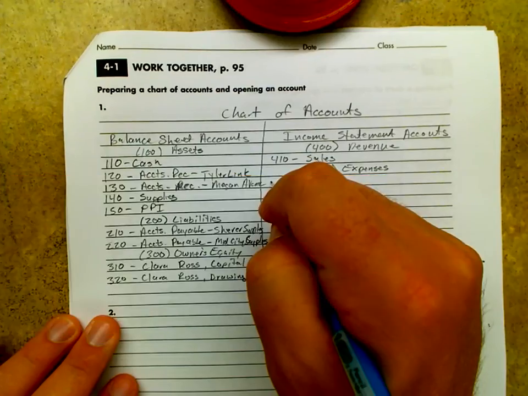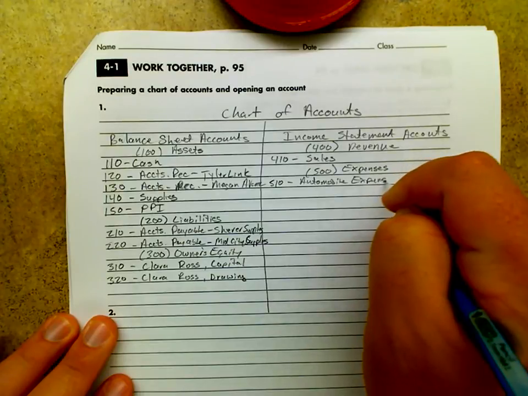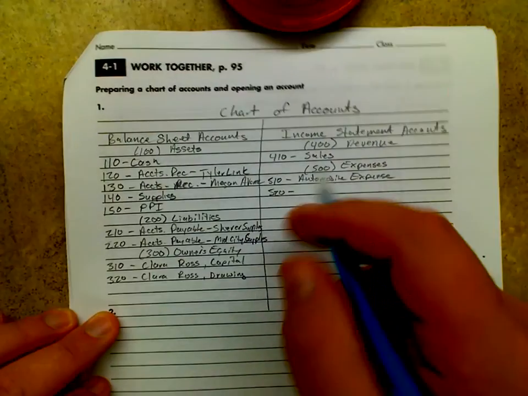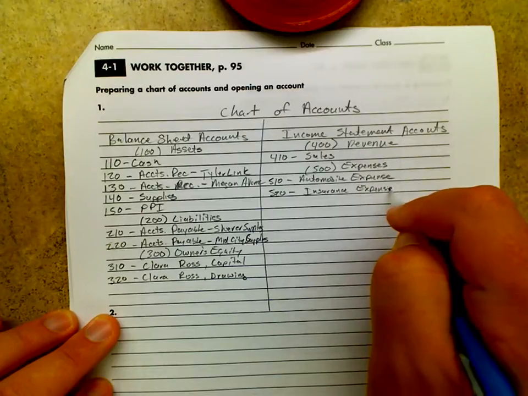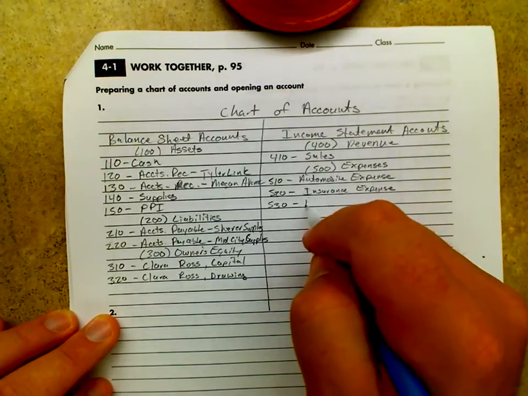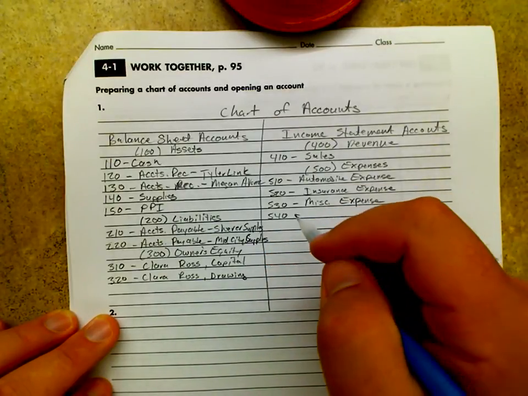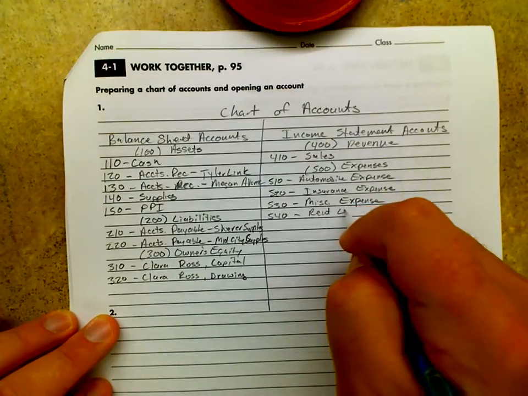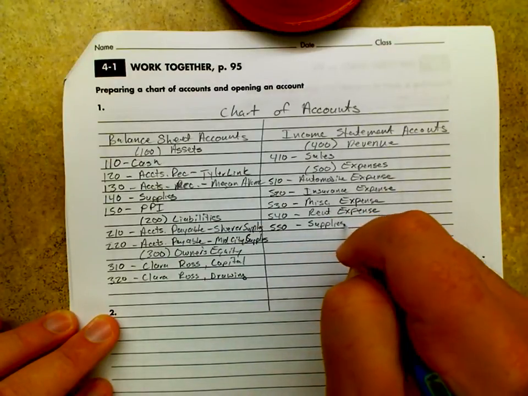Automobile expense, so that's 510. 520 is insurance. 530 would be miscellaneous. 540 rent. 550 would be supplies expense.